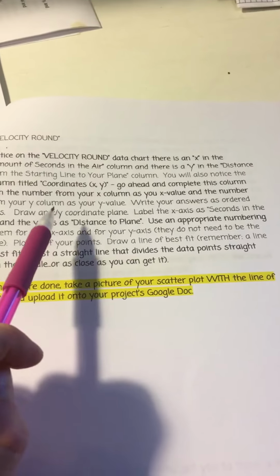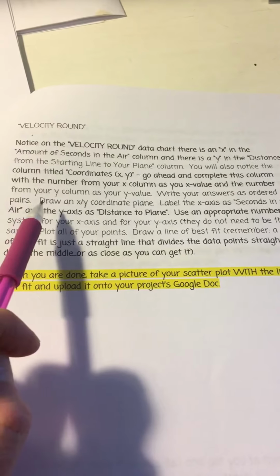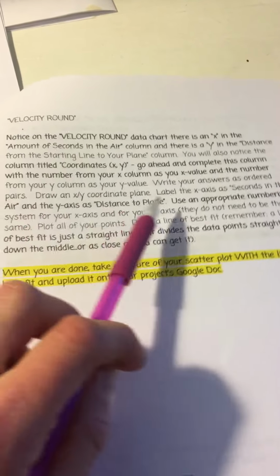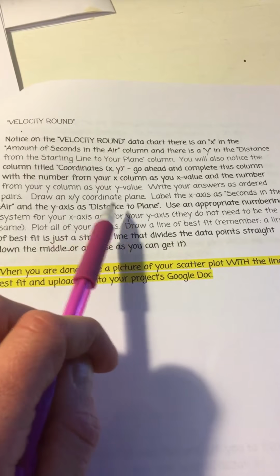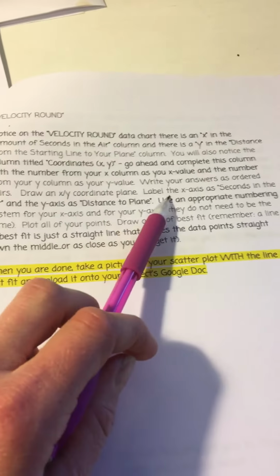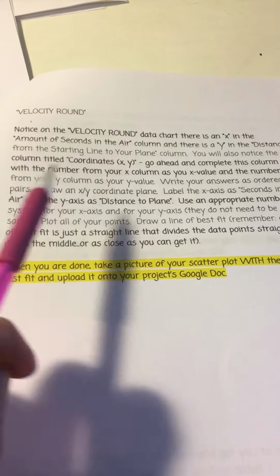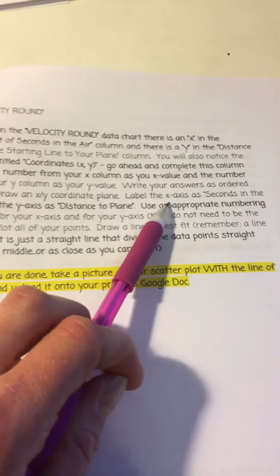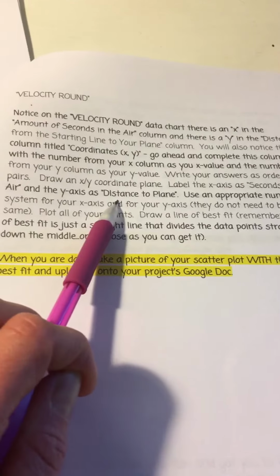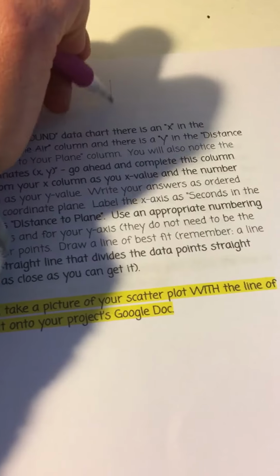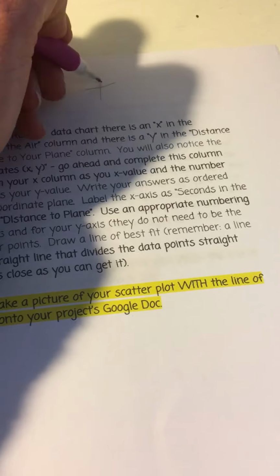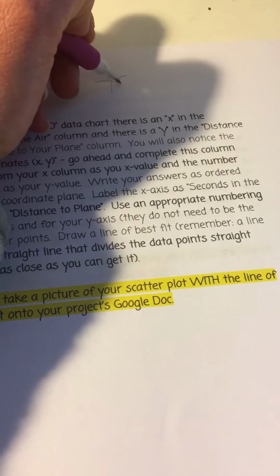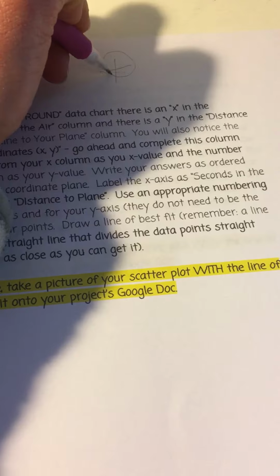All right, it says after you do that, go ahead and write your answers as ordered pairs, and then we're going to draw an XY coordinate plane. Label the x-axis as seconds in the air and the y-axis as distance to plane. So when you think about this, seconds are always going to be positive, distance is always positive. So we don't need to draw a normal XY coordinate plane like this because we're not going to use any of these negative quadrants. We're just going to use the first quadrant.